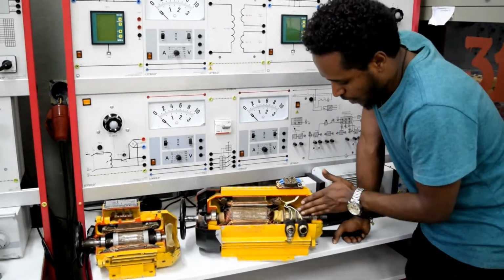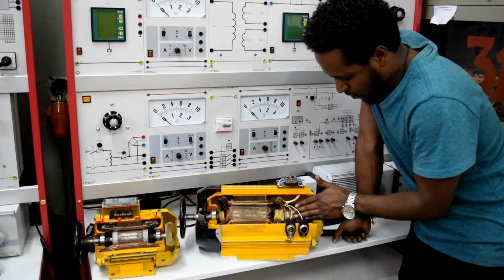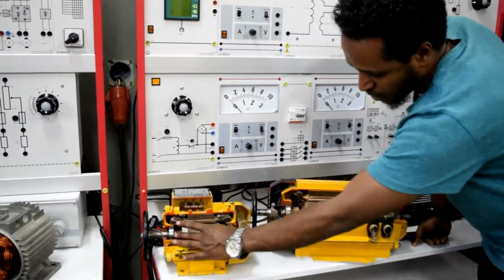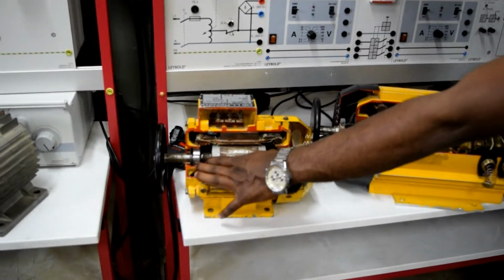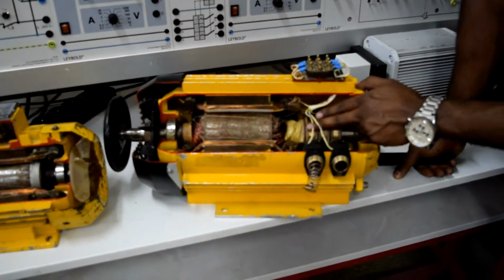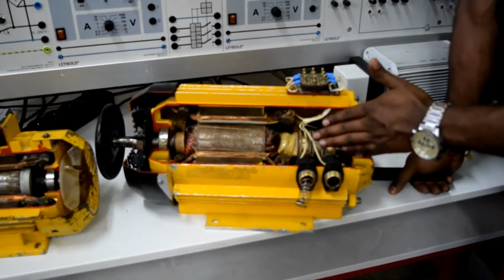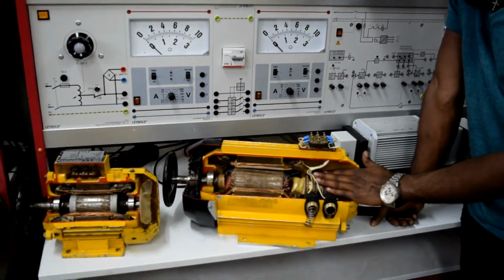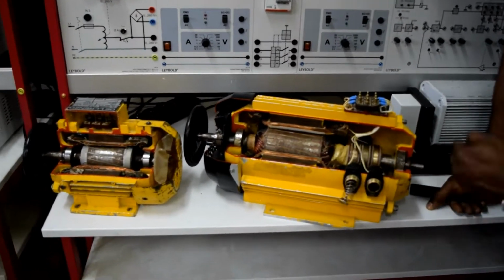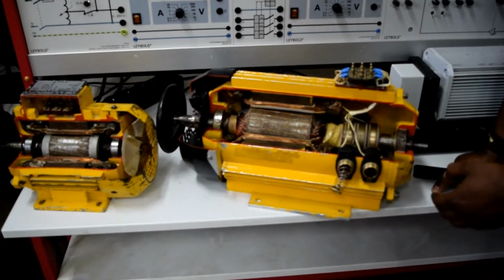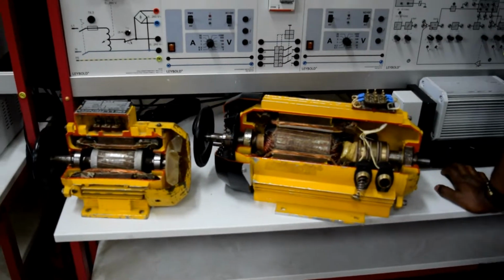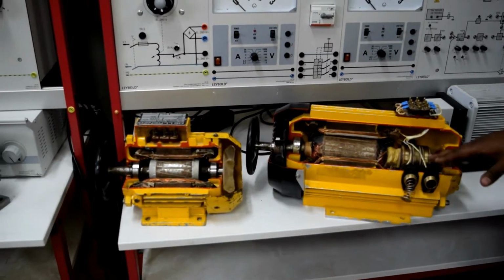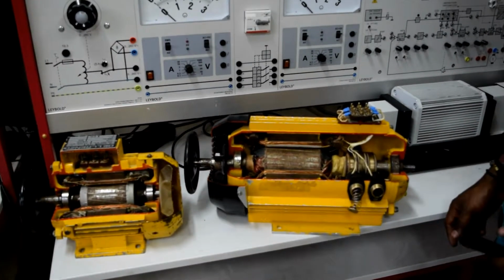But because we have slip rings, we can add additional resistance. As you see it here, it's shorted on both sides, so there is no way to add additional resistance here. But here we can add additional resistance so that we can decrease the starting current, which reaches 5 to 8 times the rated current of the machine. Also, we can change the speed torque characteristics of a machine. So because we have those advantages, we can use phase wound.